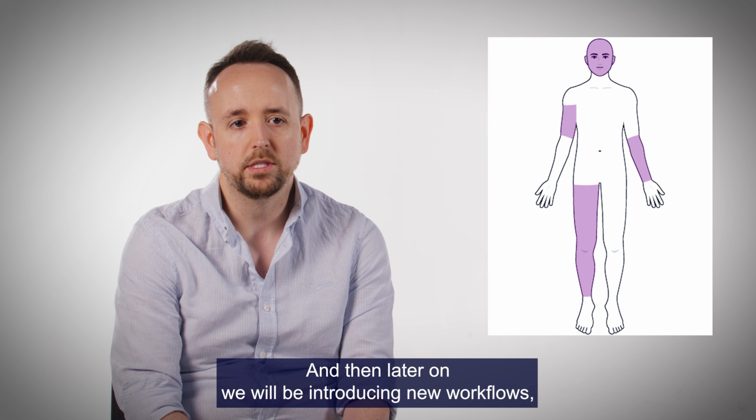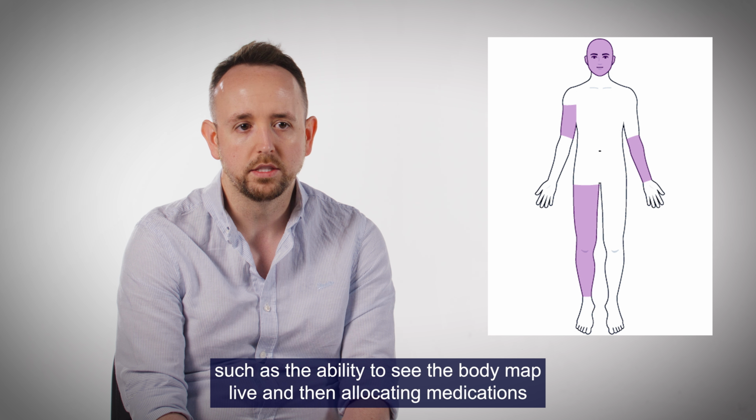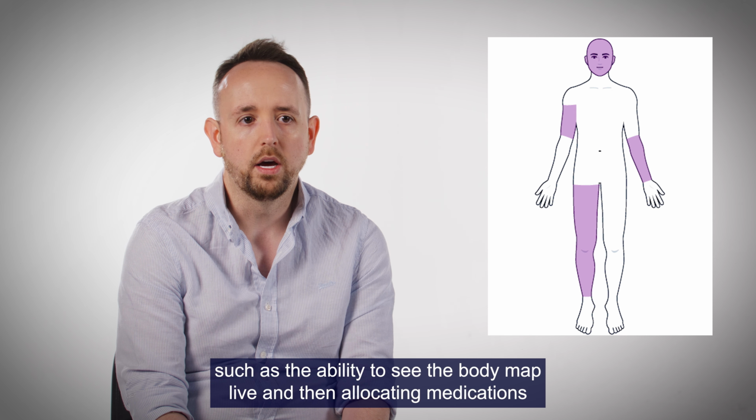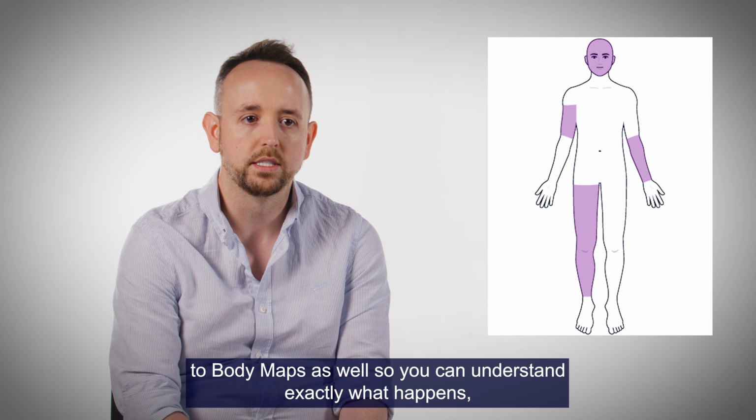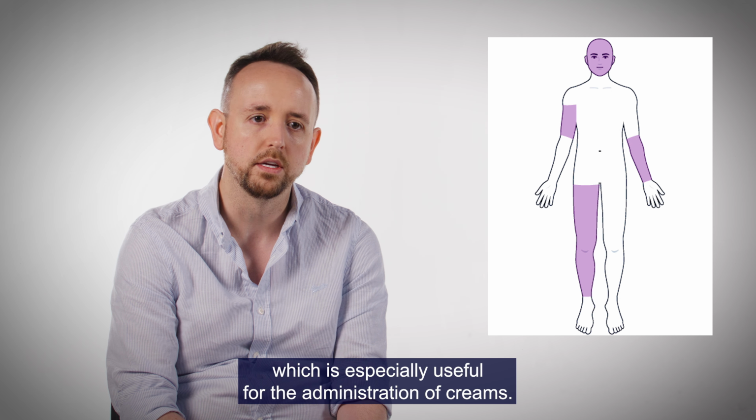And then later on, we will be introducing new workflows such as the ability to see the body map live, and then allocating medications to body maps as well, so you can understand exactly what happens, which is especially useful for the administration of creams.